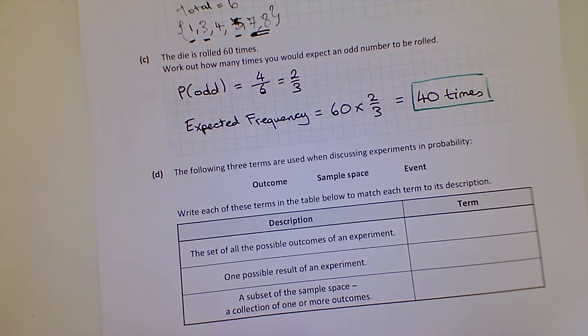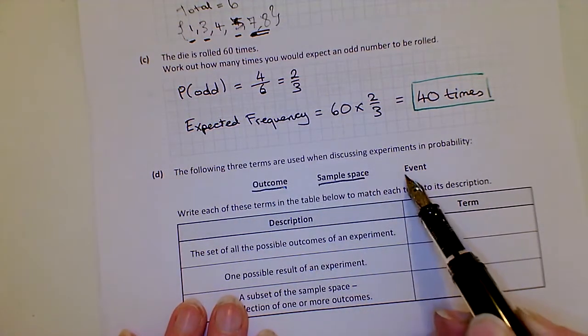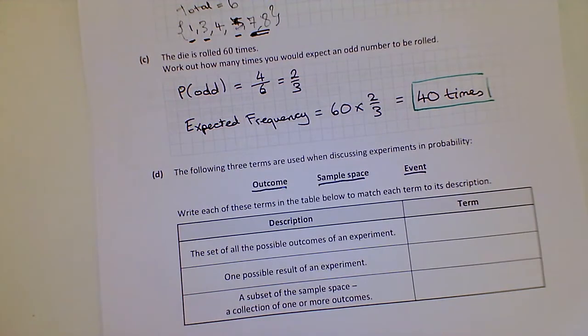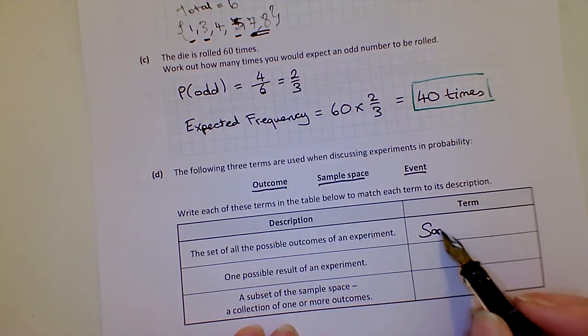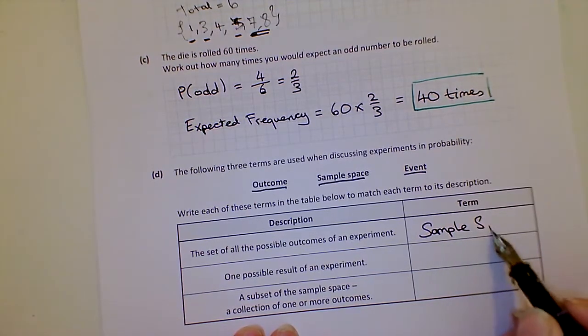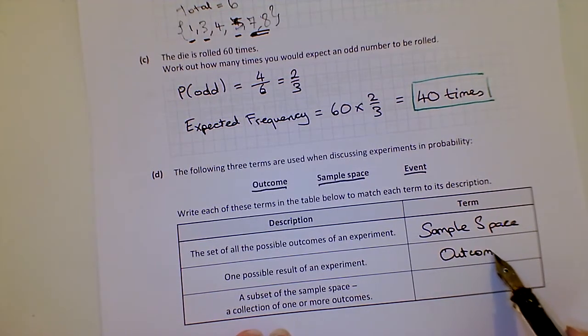The following 3 terms are used when discussing experiments in probability: outcome, sample space, and event. So you remember we wrote down definitions for these. We must write the term next to the description here. The set of all possible outcomes, we know that that's our sample space. One possible result, that's an outcome, a single outcome.